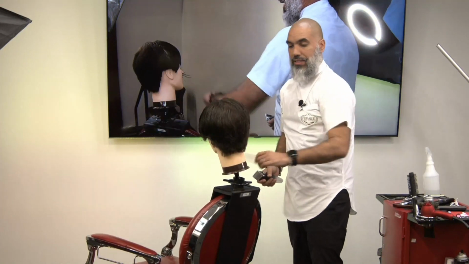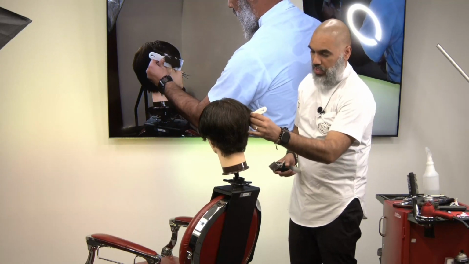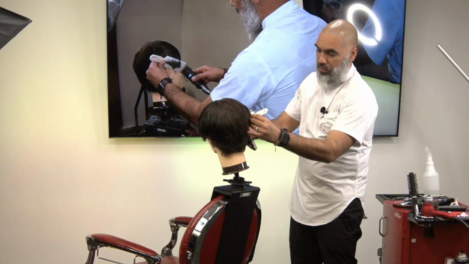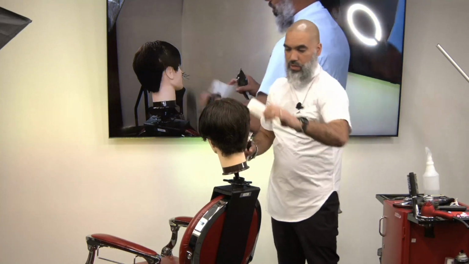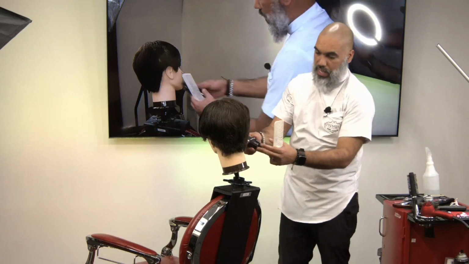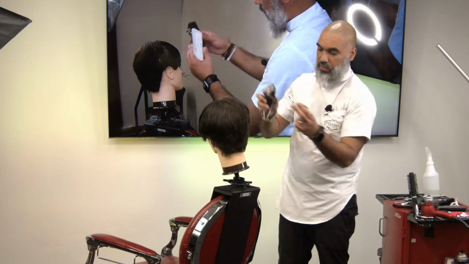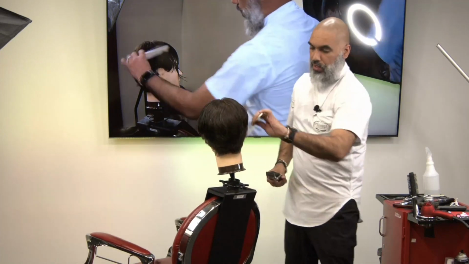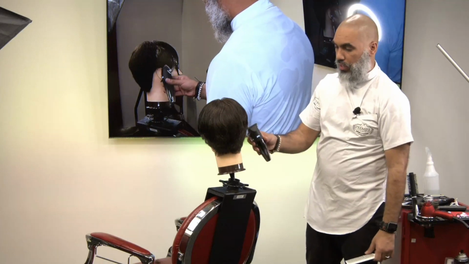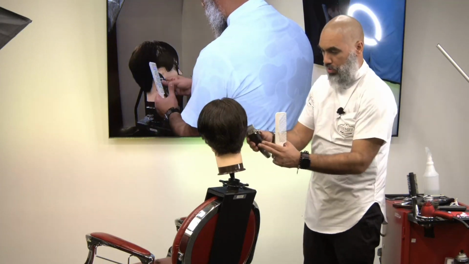So now that I got this out the way, I can start right here underneath the, right at the temporal, and I can start right at the bottom and bring it up to my guide and blend that right on out. There's that cut. I can go right in here and then scoop it out to my shape of my cut. Okay? The other thing is I can just take this and go around the ear. Just come around the ear.